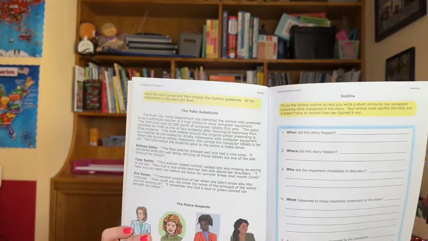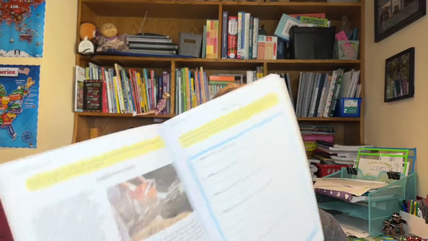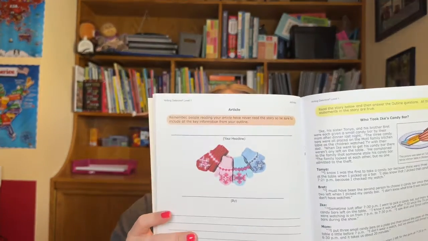This one is all about writing different things, how to outline, which we may look into because she has been struggling on the writing front. I love that it's in color. It has a little story. So after they outline it, then they have the article and stuff like that.